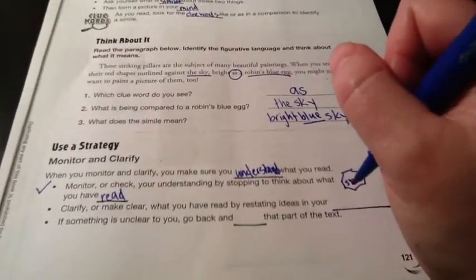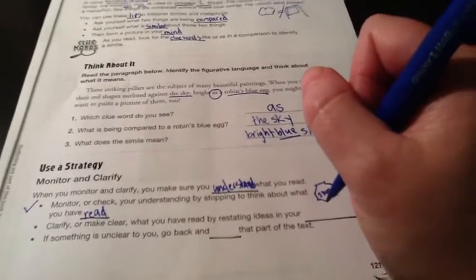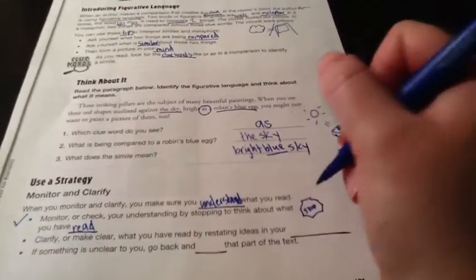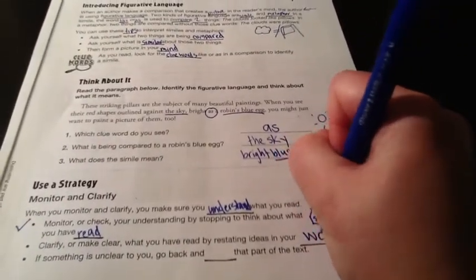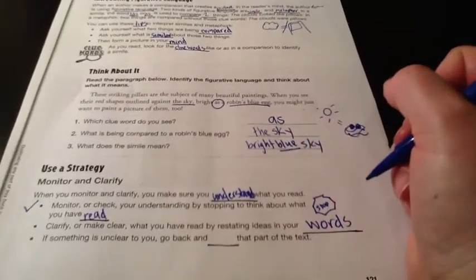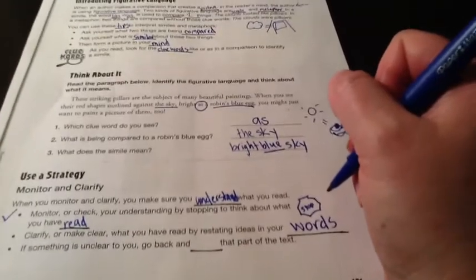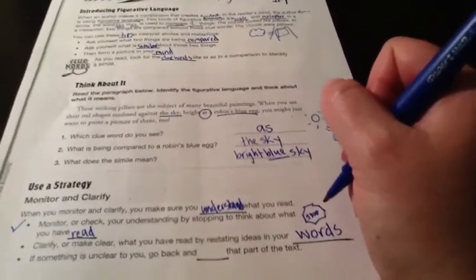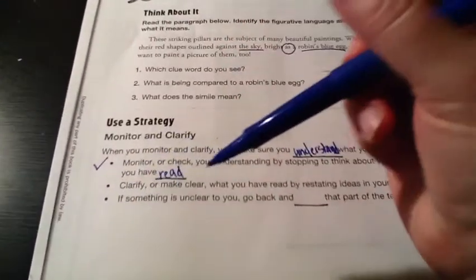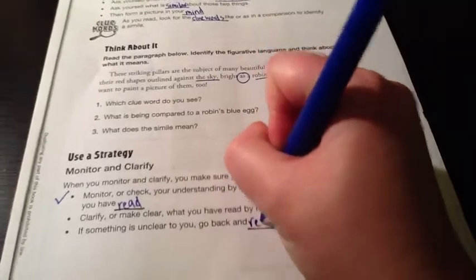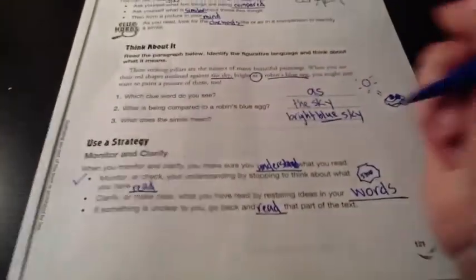Clarify or make clear what you have read by restating the ideas in your own words. So I'm making it more clear. I think about like the projectors at school, and when you play with the lens, you make it more clear. You clarify it. If something is unclear to you, go back and reread that part of the text.